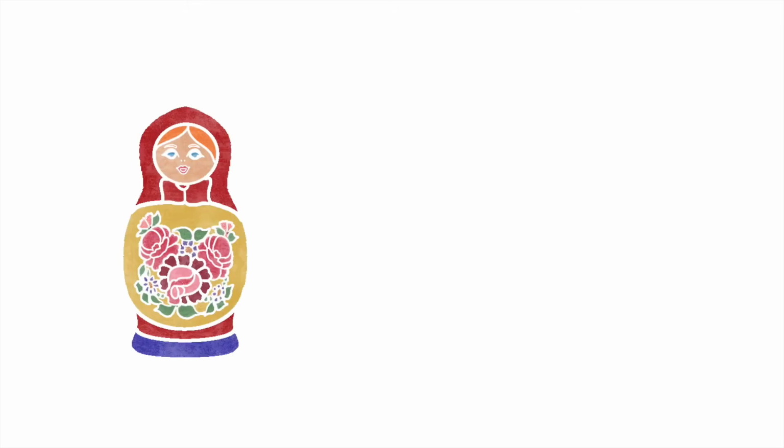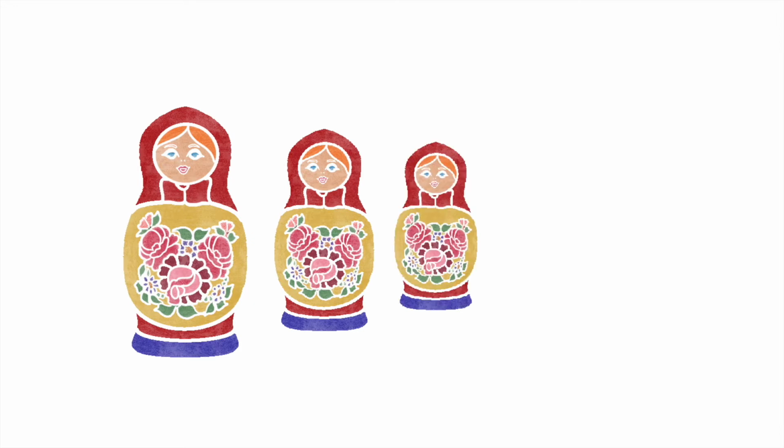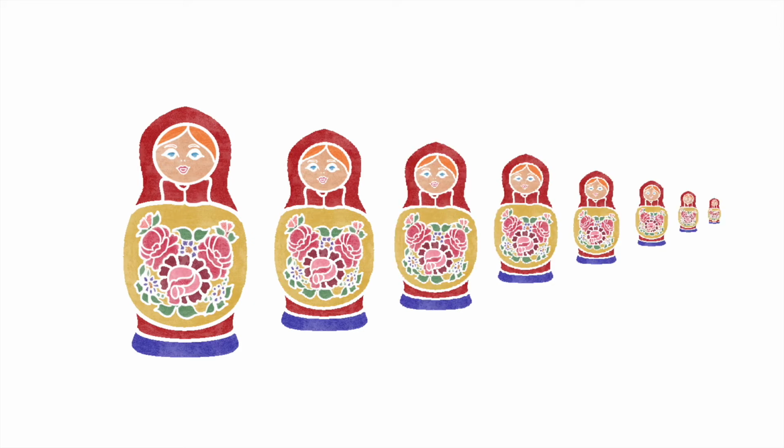Have you ever seen Russian dolls? You open one doll to find an identical smaller doll inside. If you keep on nesting these dolls, you will eventually find the tiniest Russian doll nested within them all. A computer science concept called recursion is very similar to the way that Russian dolls are nested.